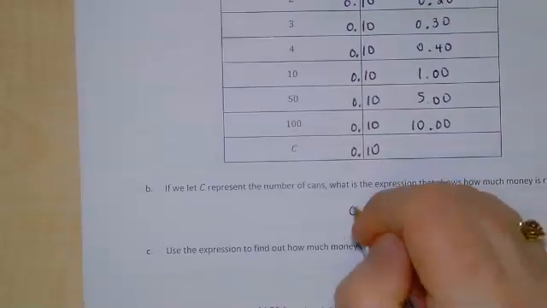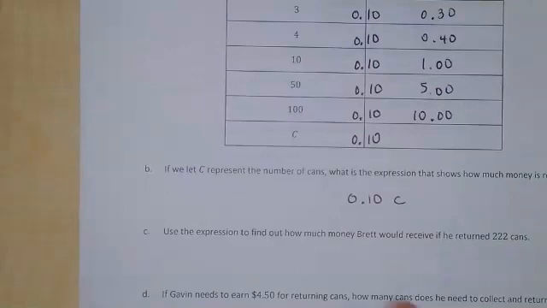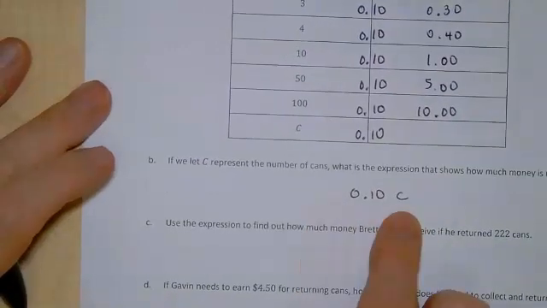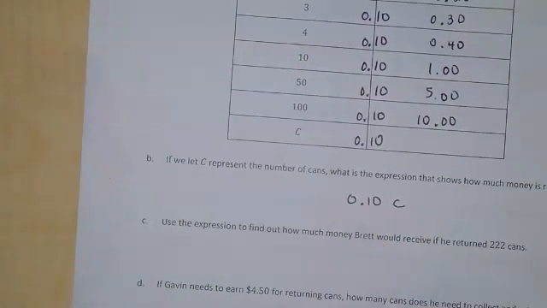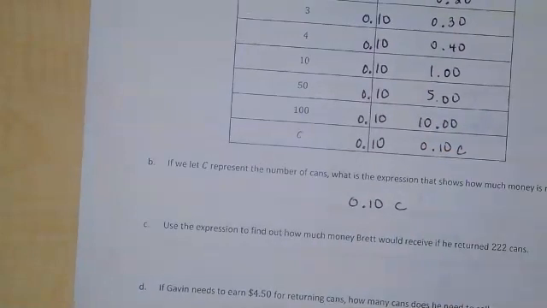C. Exactly right. See, Omari, what you did? You should put the C in the front instead of the back. Remember when we write that, we always put like 2B, the number's always first, and the letter's always second. So this up here is going to be 10 cents C.